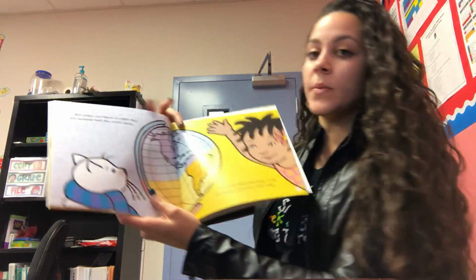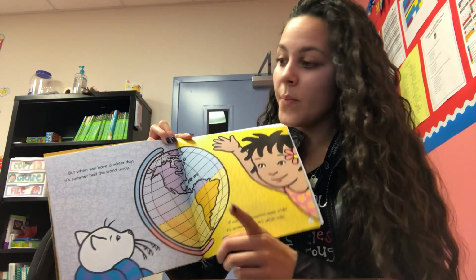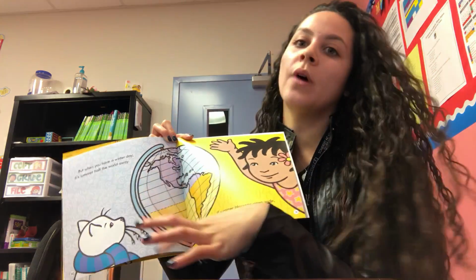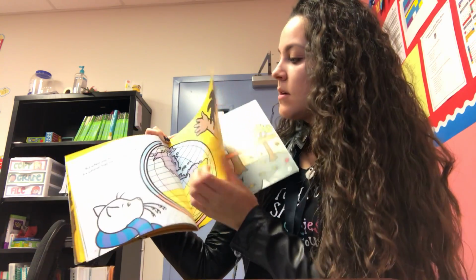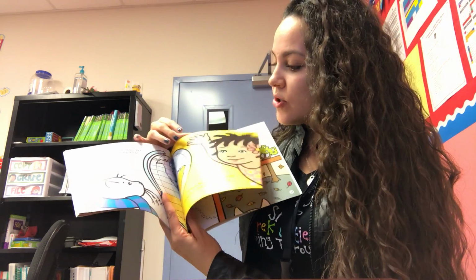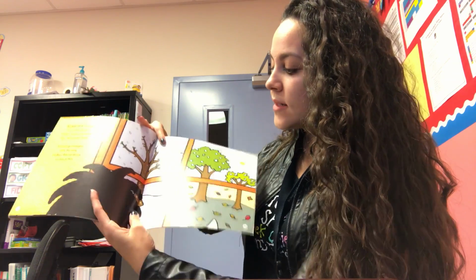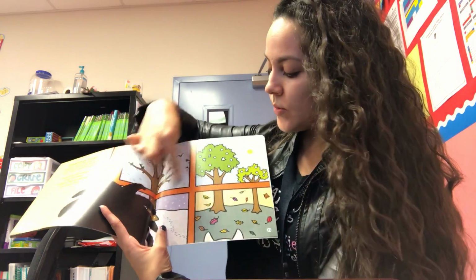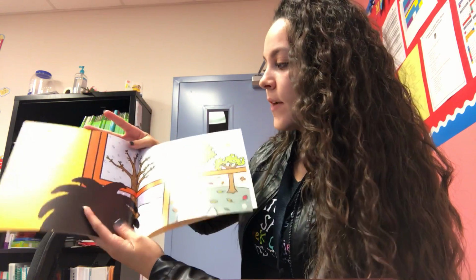Here we have a globe to explain that the earth is so big that when it's winter in one place, it's summer in another. And then as the earth rotates, that's how the seasons change. And then here it shows all the seasons. So we can show that there's 1, 2, 3, 4 seasons. And then we can identify which they are.